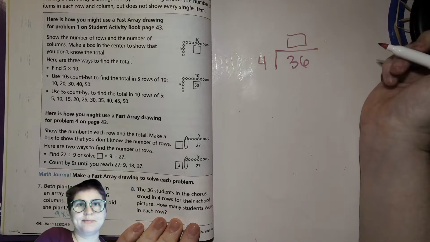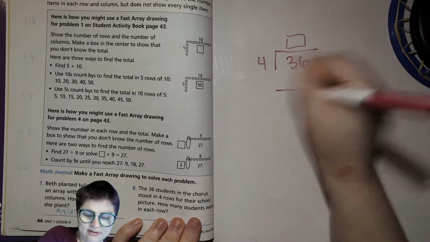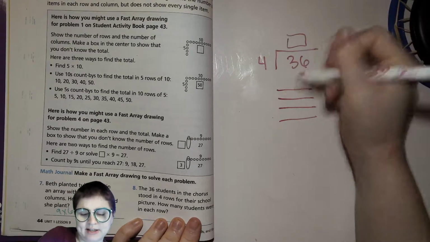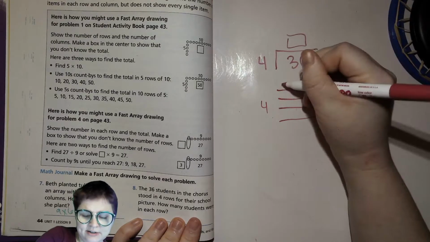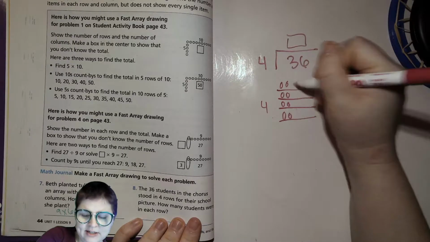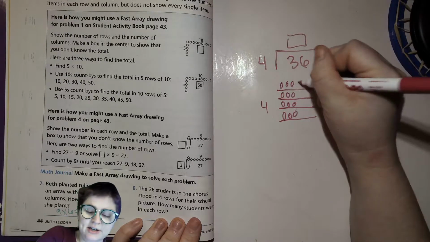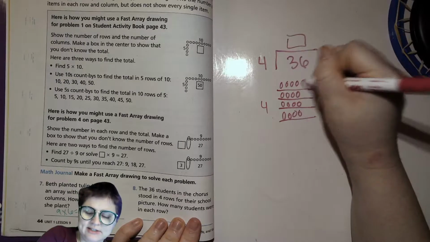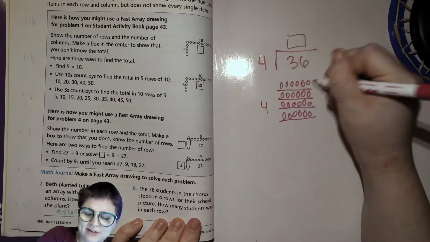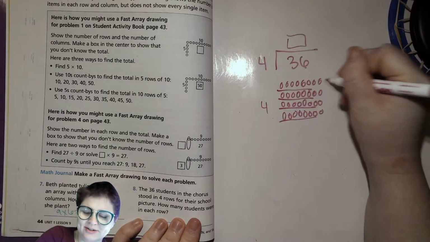4 times 1. One thing I like to do is count up and keep going until you hit 36.